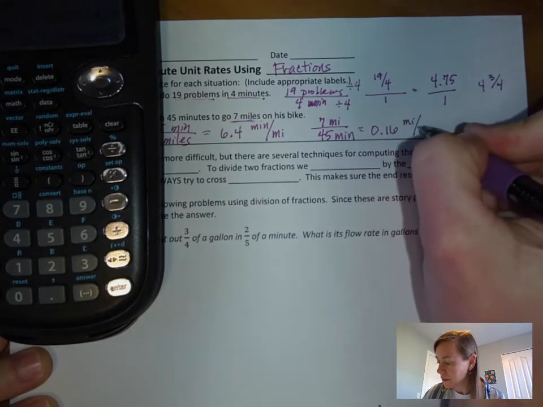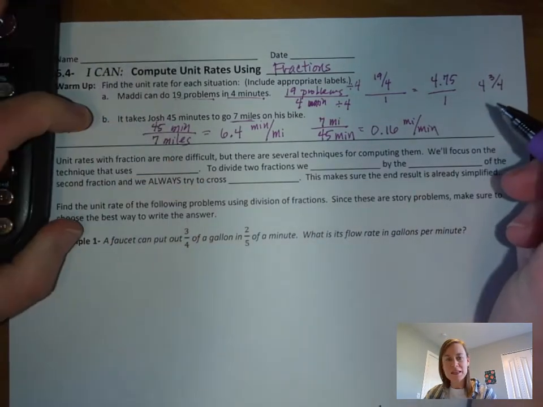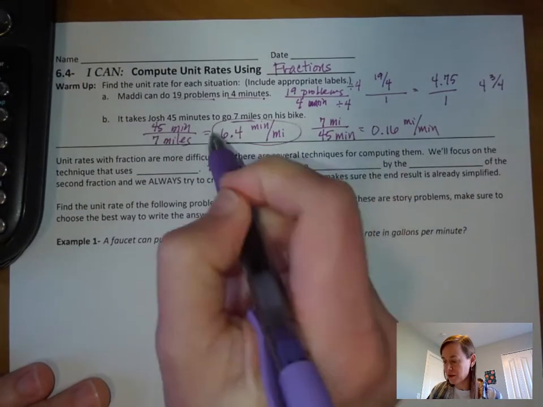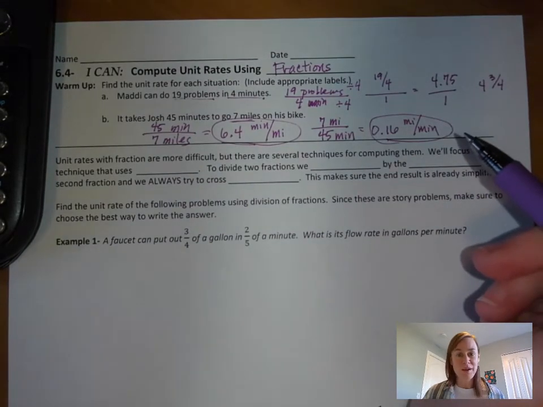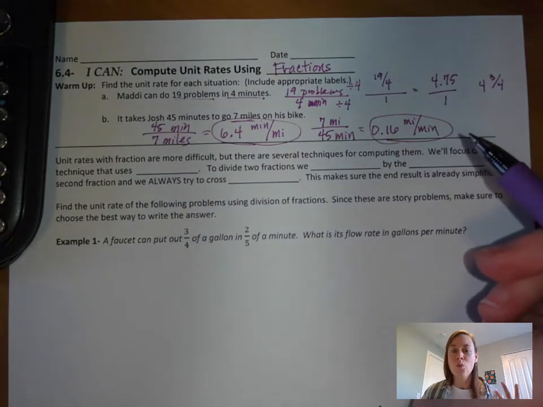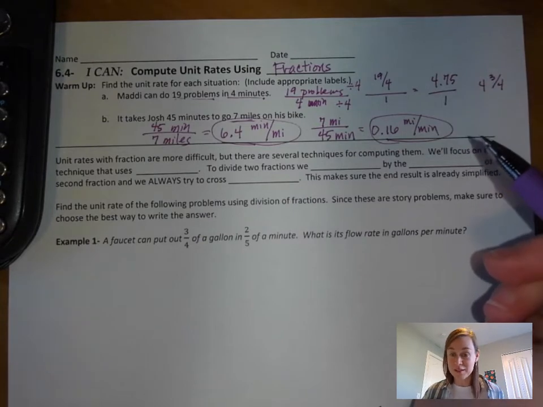miles per minute. Now you may be asking yourself, well, which one's correct? Is this one correct or is this one correct? You know what? They're both correct. It just depends on what information you want to find.